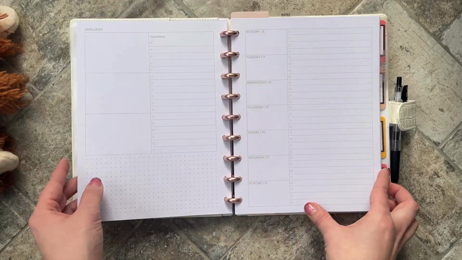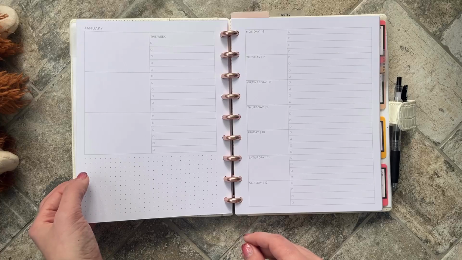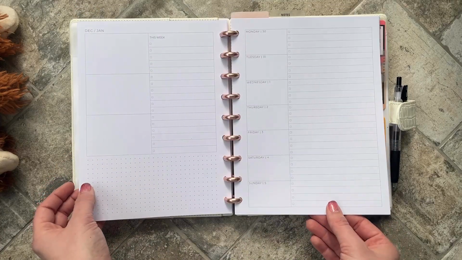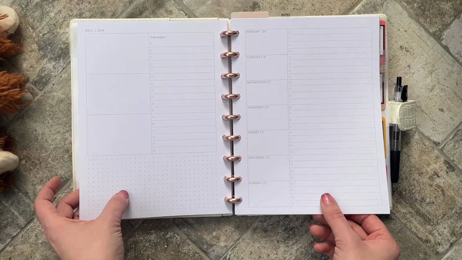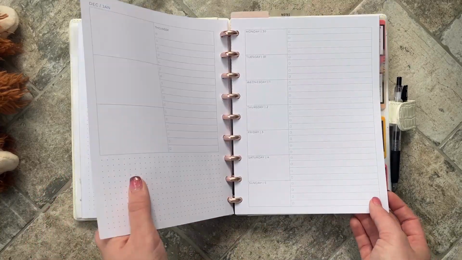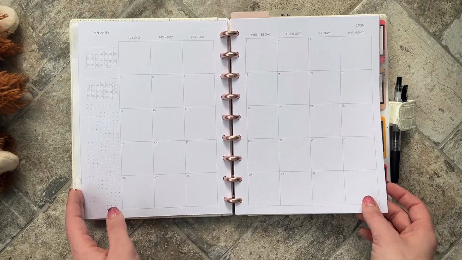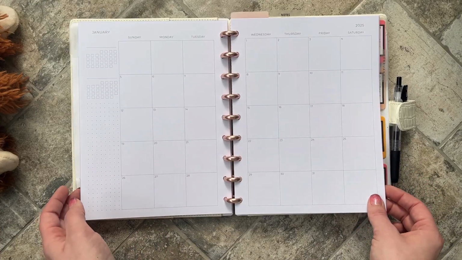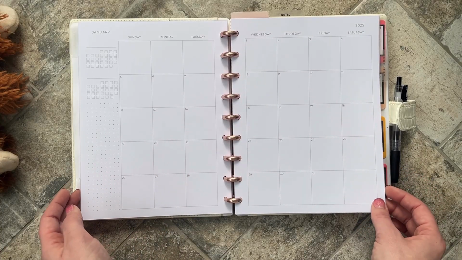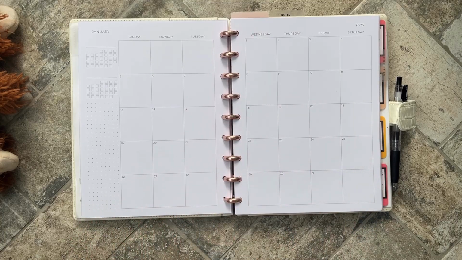And then my weeklies, which I might leave in here right now. We don't start back until January 6th. So I may tape it together, I may just take that one page out. We'll see. I'll decide when I get there. But so there's that. It's so cute. I love it.